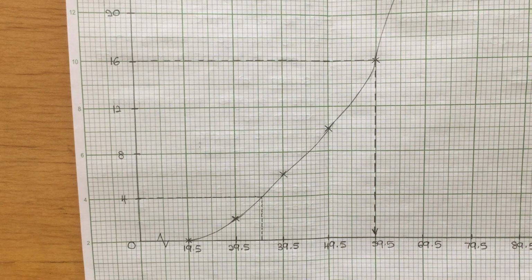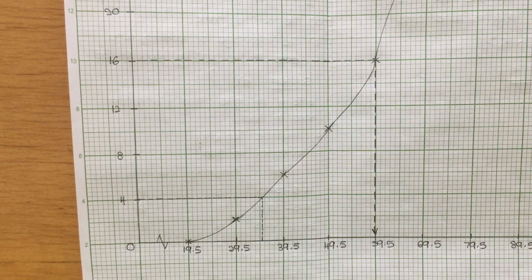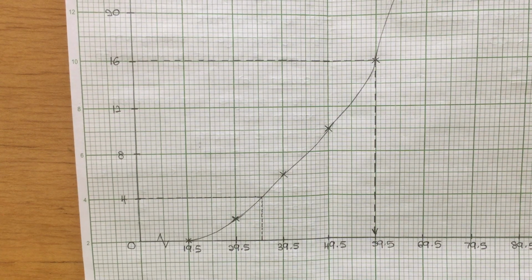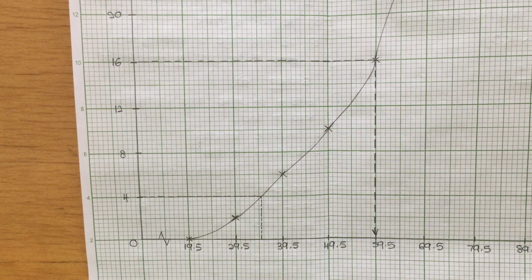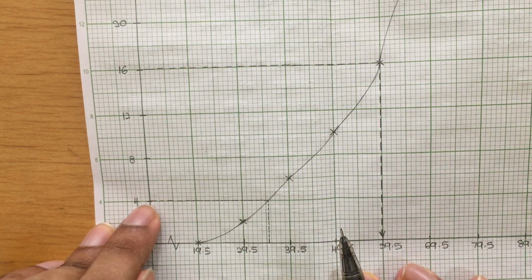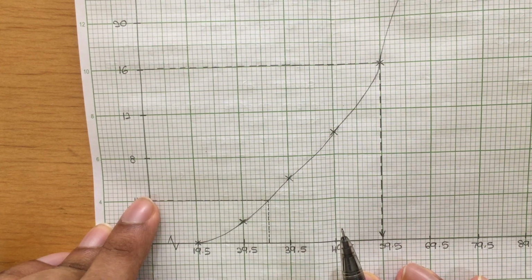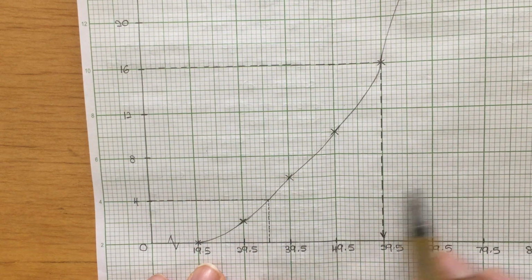Now the second question is, we already know the passing mark, which is 35, but how do we find the number of students who passed? It's very simple. From this value up to 4 is the number of students who actually failed, guys. The number of students who passed will be 35 and onwards.